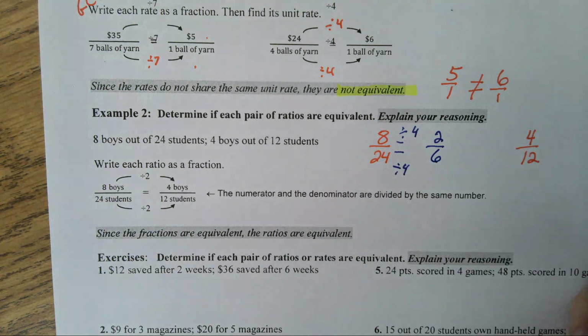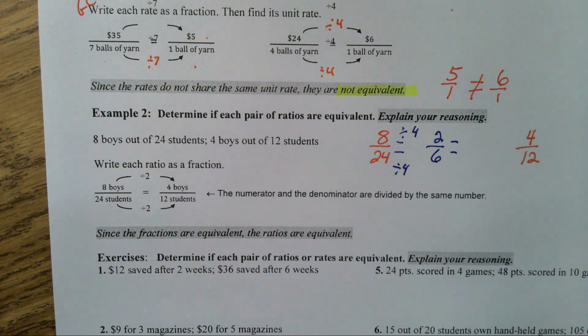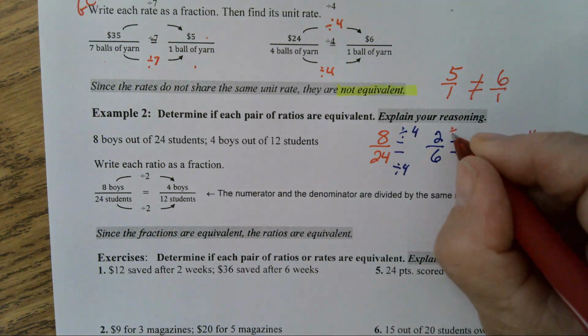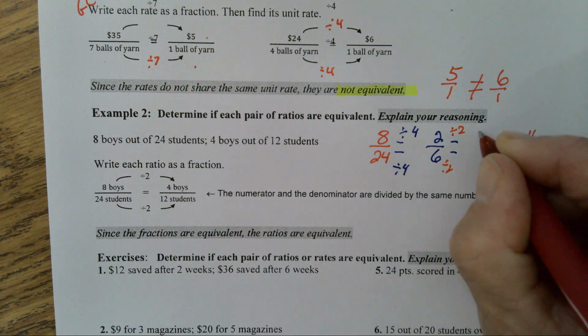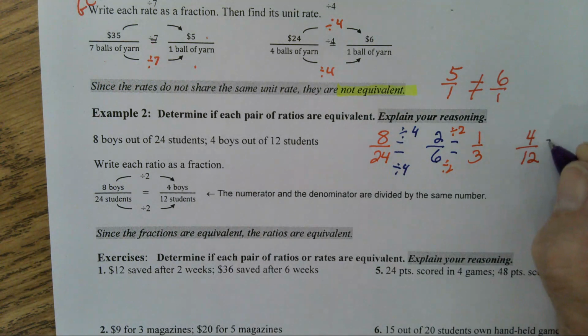Will that simplify again? Yeah, what will divide a 2 and a 6? 2 will. You get 1/3. Now, let's go over here and look at 4/12. What will divide a 4 and a 12? What's the greatest common factor?